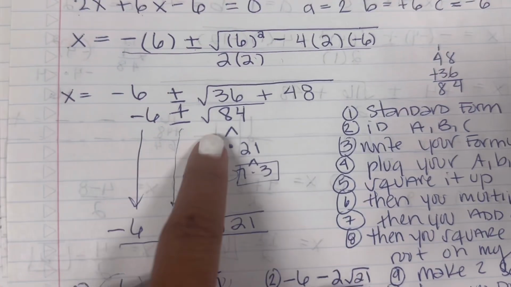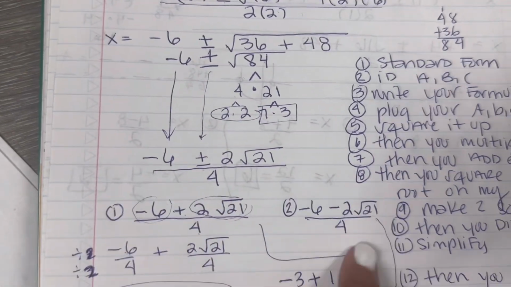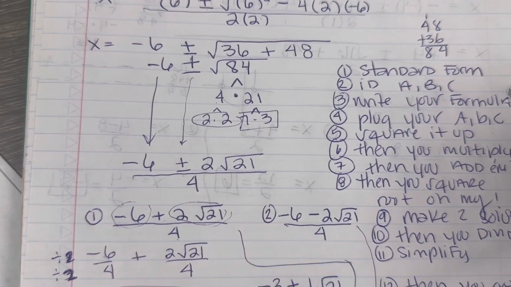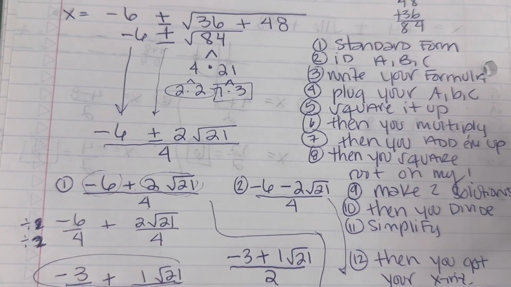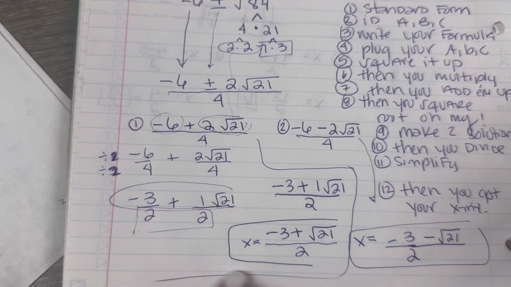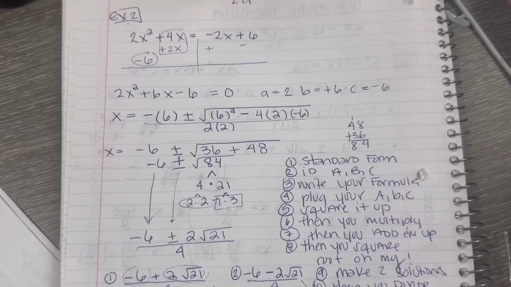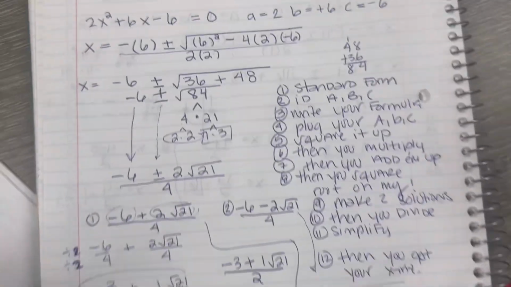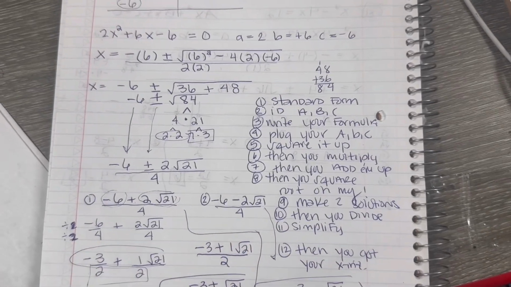Then you square root, oh my, factor tree. Make two solutions. Then you divide. Then you simplify. Then you got your x-intercepts, right? So you can have fun with it. So that's example 2. Write the steps down. We'll do one more example with an imaginary solution.